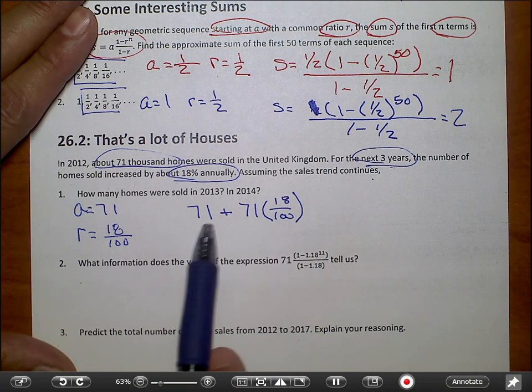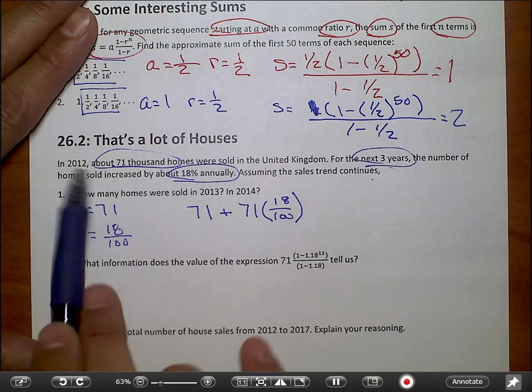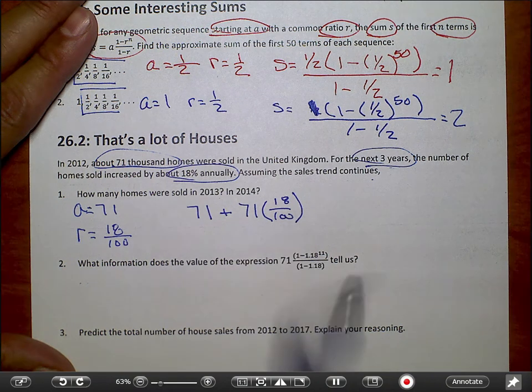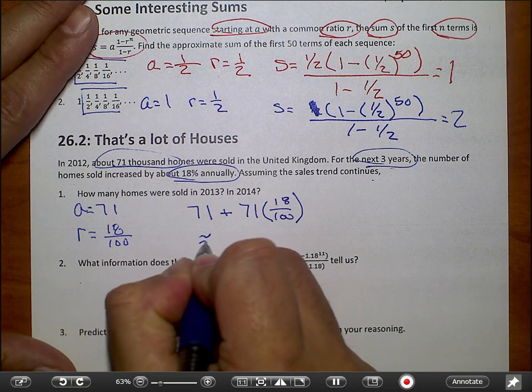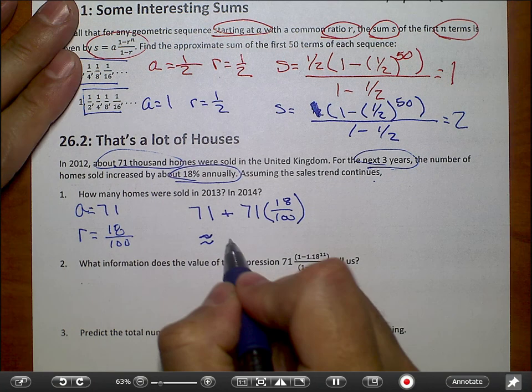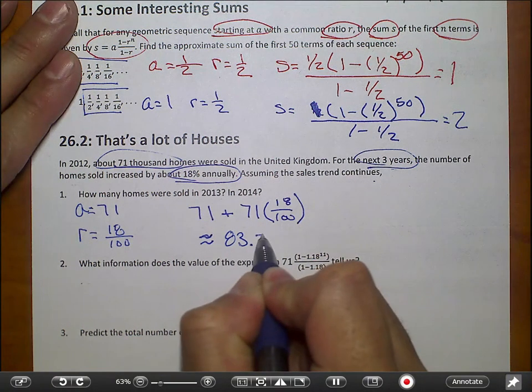So that means for 2013, it's going to be this plus my 2013 value, which is going to give me, calculate it please. What is it? I got 83.78. Hold up, I put 17. My fault.